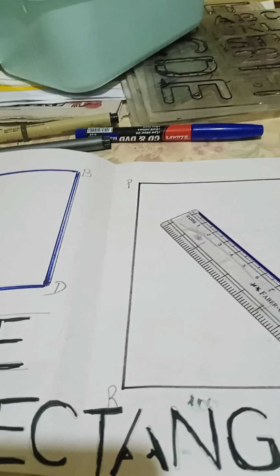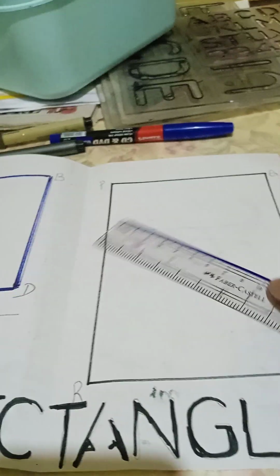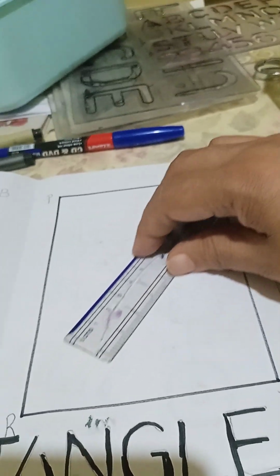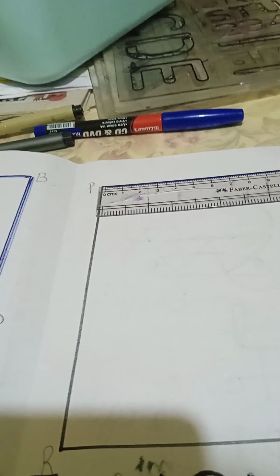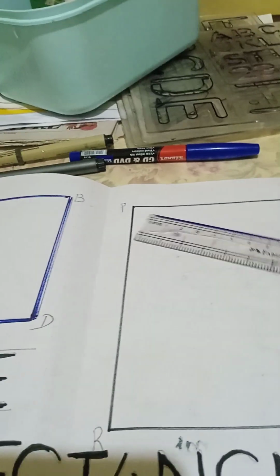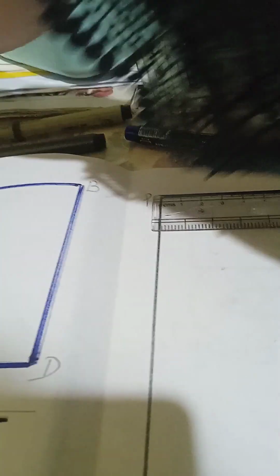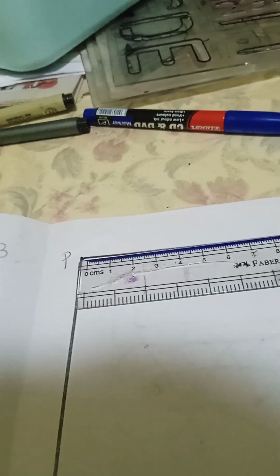Even if you draw a diagonal line like this, the length will be the same this way and this way. You measure it, and if you try measuring it in half, now this is 10 centimeters, and if you try to measure it in half, exactly where the 5 is, let's take a pencil and do that. I measure 5 here.